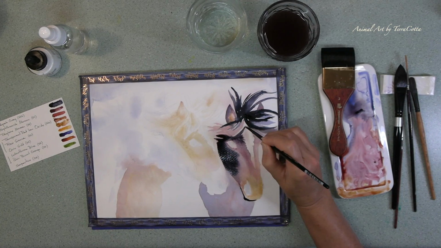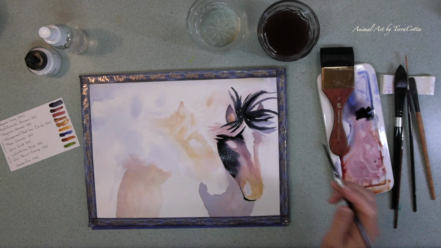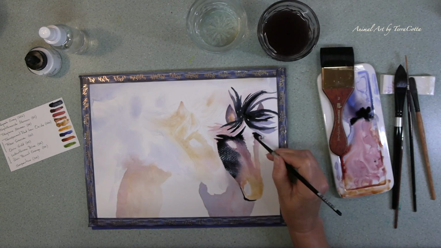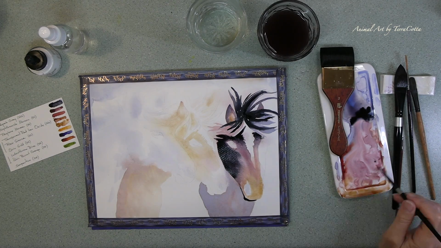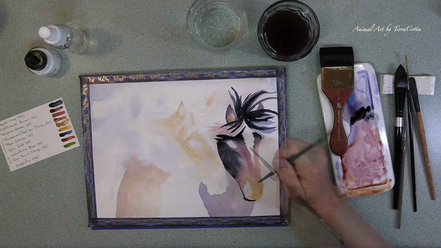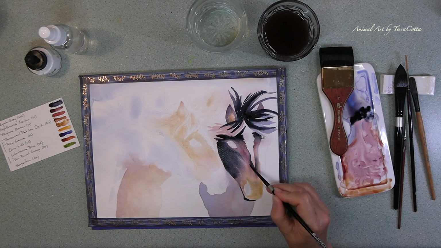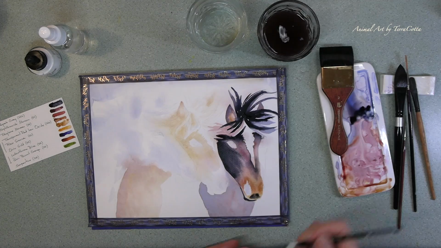The negative painting is going to be along the jaws a lot of times. It will be around the eyes. It'll be around that diamond shape on the forehead of two horses. Around the nostrils. And there's going to be quite a bit of negative painting in the mane.